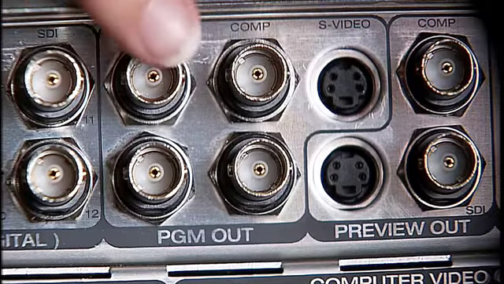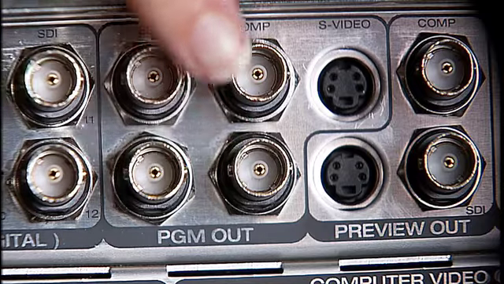To the right of the SDI inputs is the program output. These 5 connectors are your main outputs for your show. This is your on-air output. In order to accommodate every possible scenario, there are 2 SDI outputs, 2 composite outputs, and 1 S-video output. Unlike the inputs, these connectors are all active at the same time.